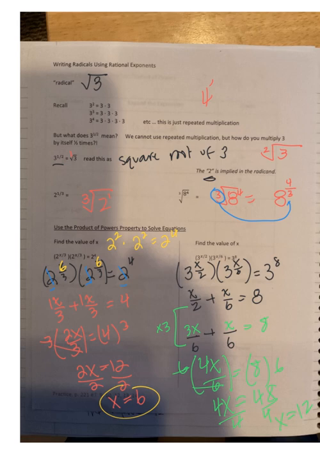Or if you simplified this whole thing, 2 squared is 4, and then 2 squared is 4, and then 2 to the 4th is 16, and this does make a true statement. So you can go ahead and check all your work and see. Let's go ahead and try the same thing with x is 12. You put it here.